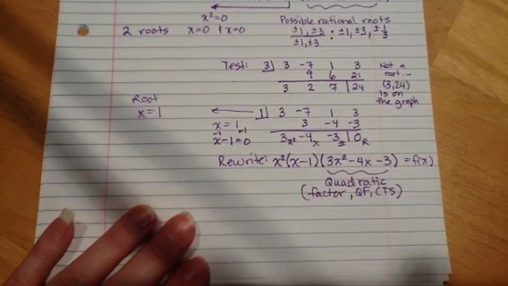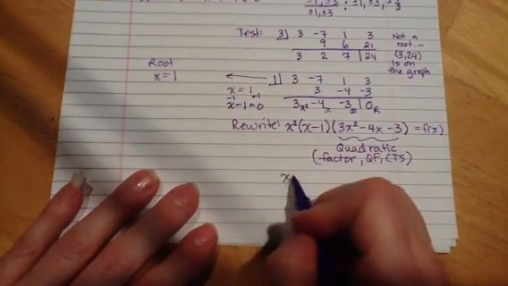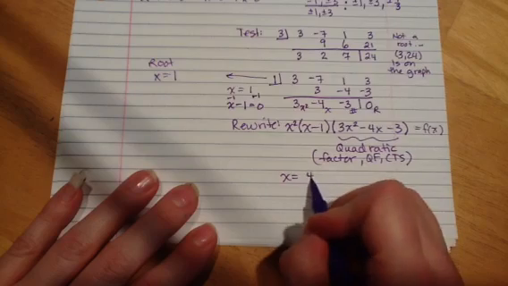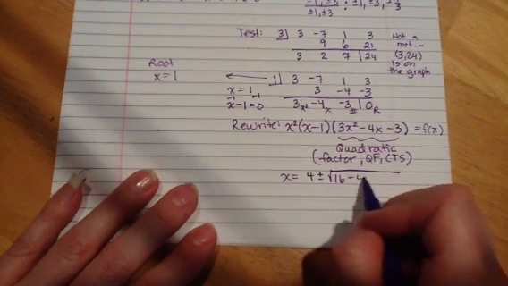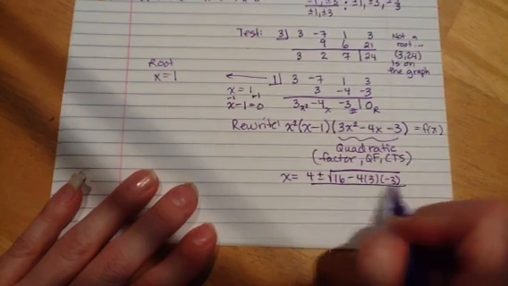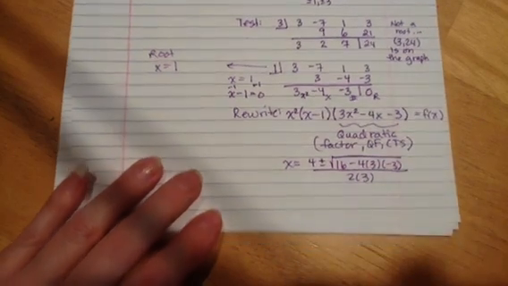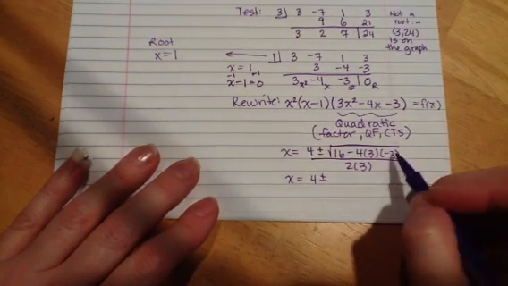This one doesn't look like I can factor it, so I'll use the quadratic formula. So I get x equals 4 plus or minus the square root of 16 minus 4 times 3 times -3, divided by 2 times 3. So that is 4 plus or minus.